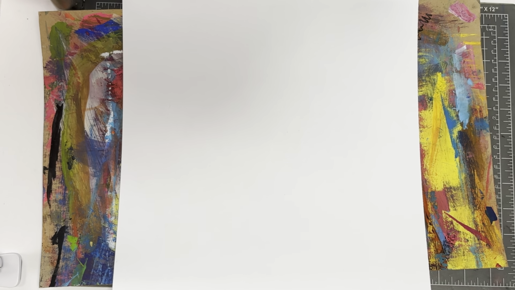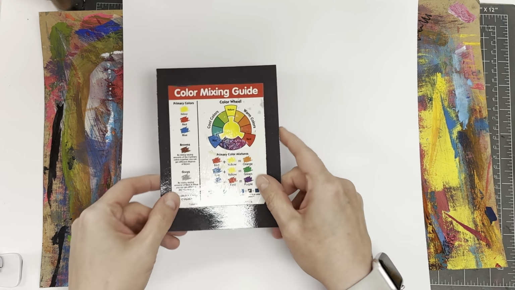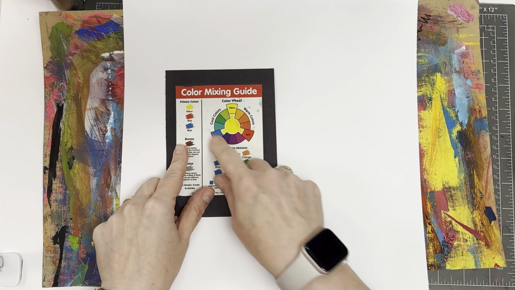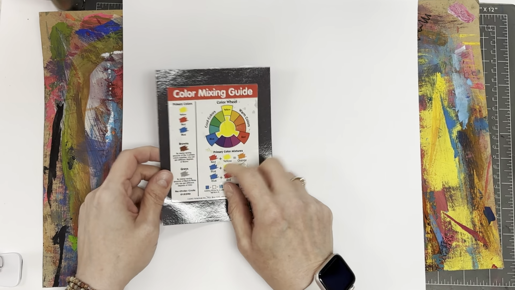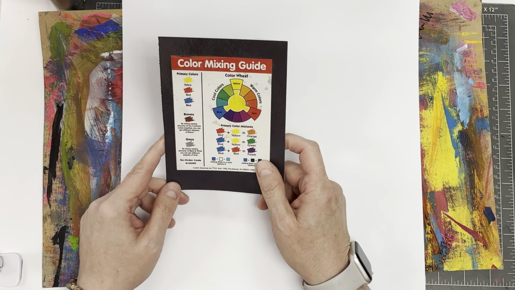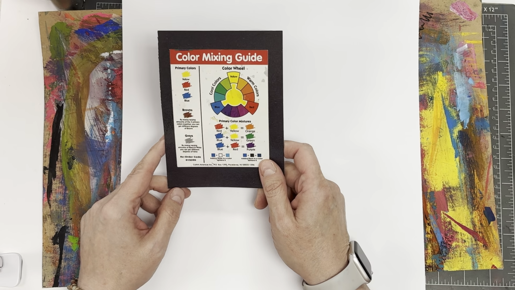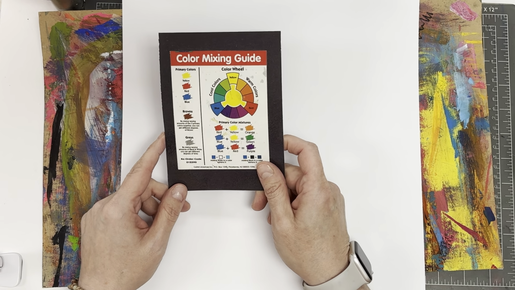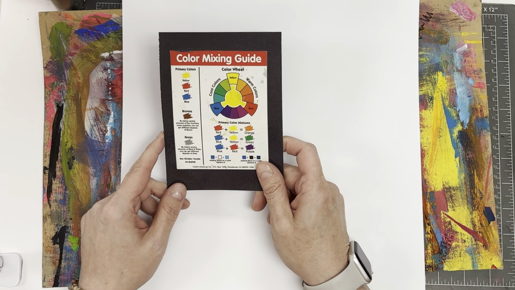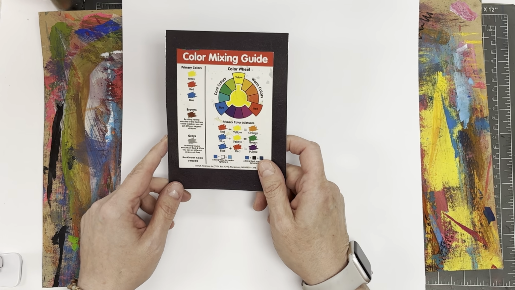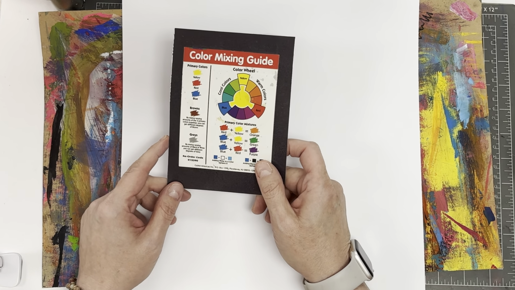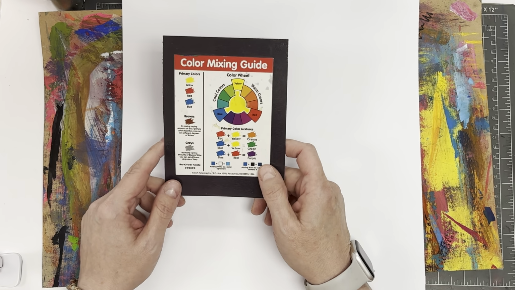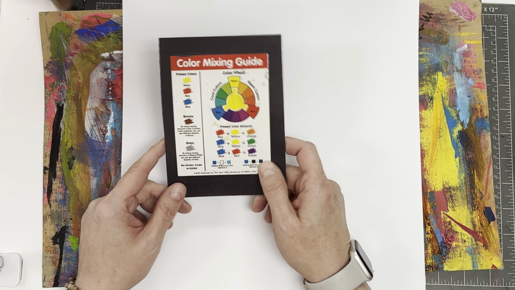So I'm also going to give you another tool before we start painting our radial design. And that is this color mixing guide. It has the color wheel on it, and our challenge today, besides creating a radial design, is to paint without any water. That means that there's only going to be one way that you can clean your paintbrush today, and I'm going to show you how to do that. The idea is to teach you how to control the amount of paint on your brush, okay?